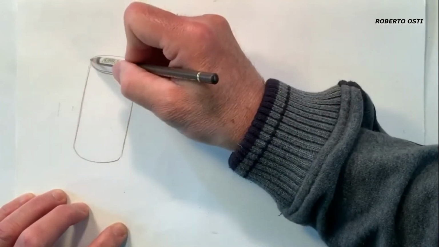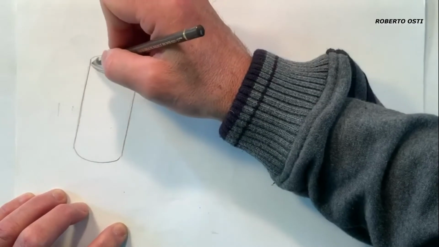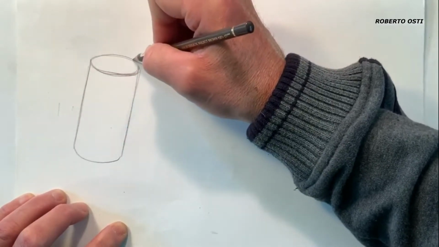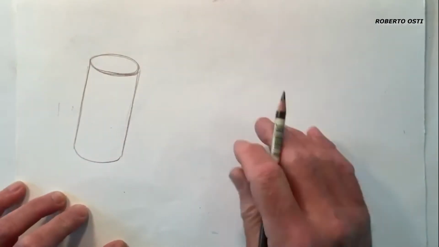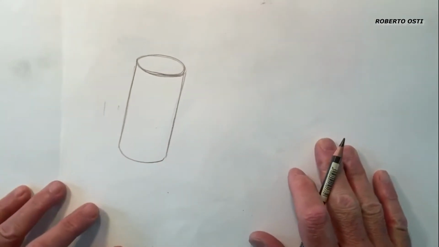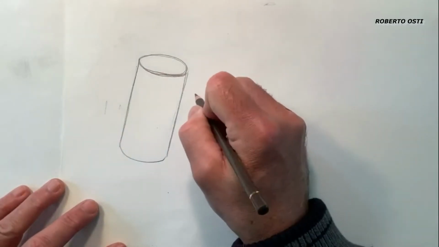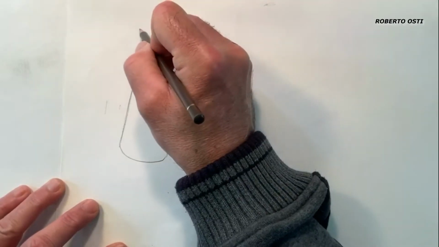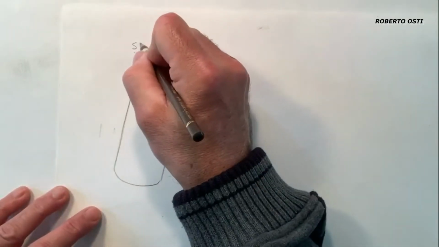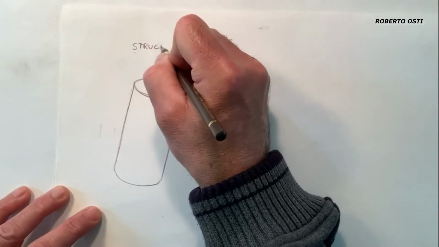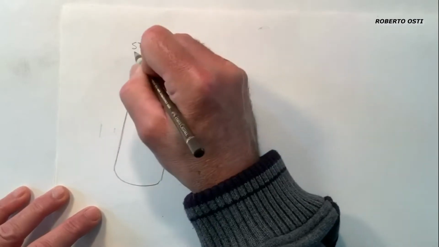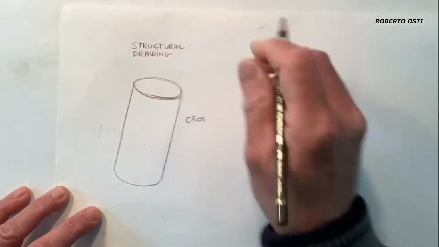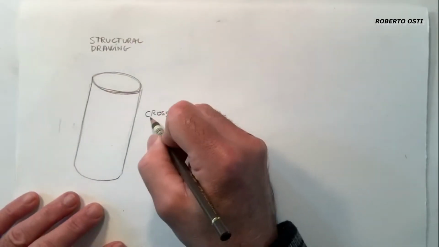To understand this method of structural drawing, I have to understand how to analyze the structure. So what I'm going to do is use a cross contour line. So we go back to this structural drawing, cross contour.